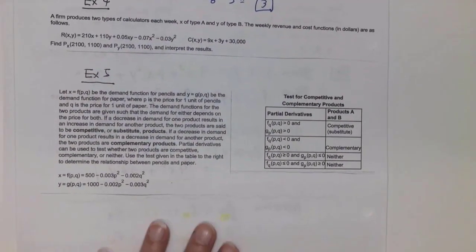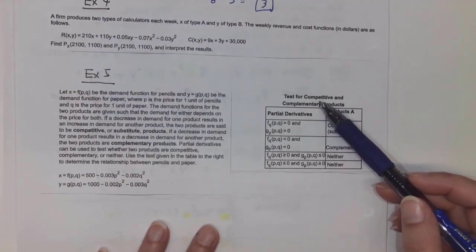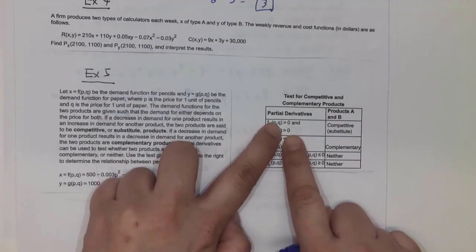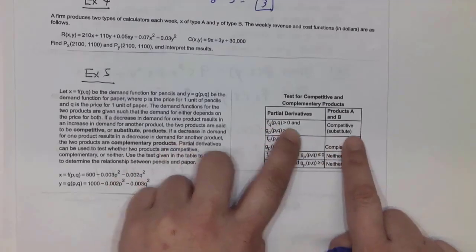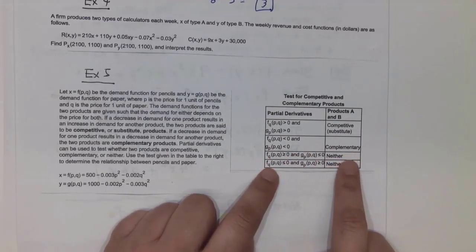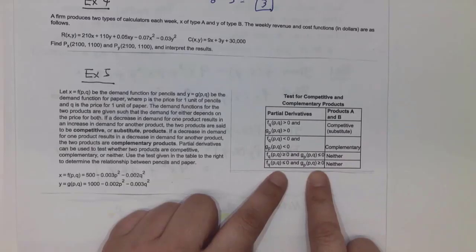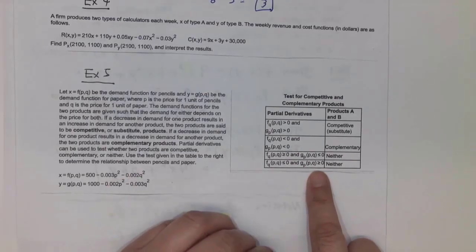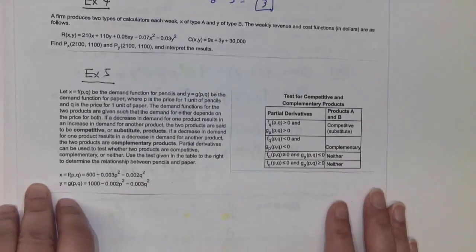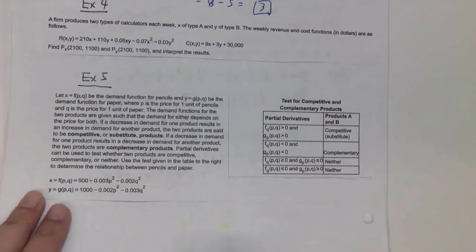And the last one, anytime they ask you whether the two products are competitive or complementary, after you plug in the numbers, if both of them are greater than 0, this is supposed to mean competitive. If both of them are less than 0, meaning they get a negative number, they are complementary. If they don't match, so if one is positive and one is negative, then it's neither. So that's everything in 14.2. I'm going to sneak in more examples as time allows, okay? But I have to make sure you have 13.2 also.